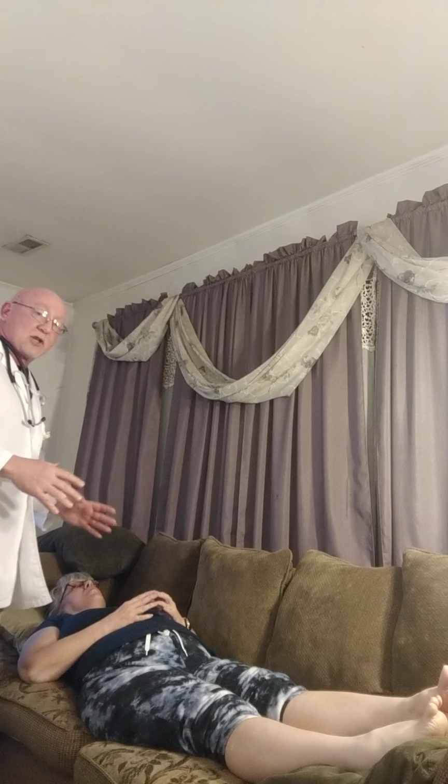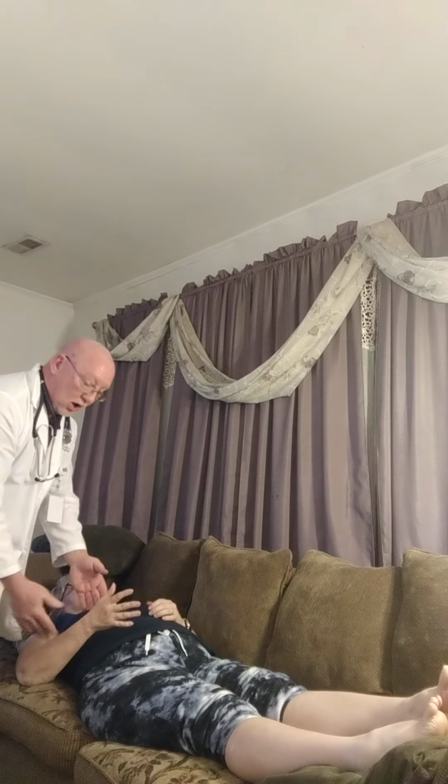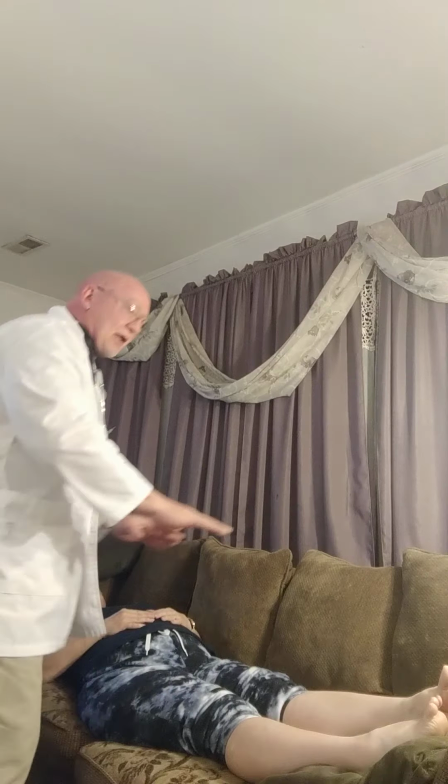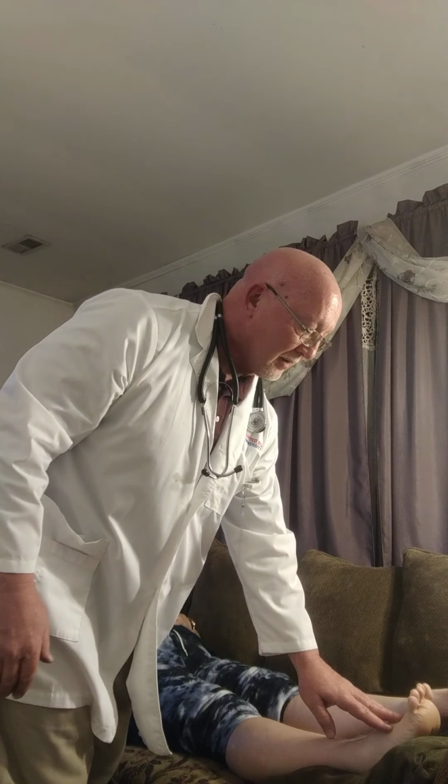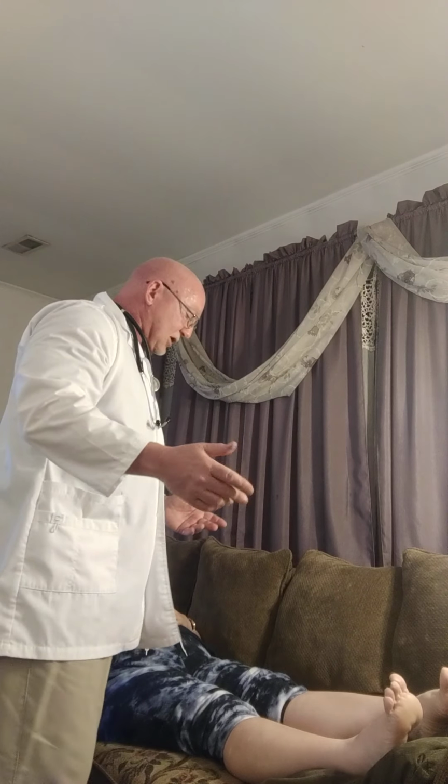We're going to do these arms and legs. We've already looked for pink, warm, and dry. We've looked for scars. We looked for capillary refill. And we did our pulses. Now, when we get down to the feet and we're done with the dorsalis pedis, and we've checked everything down here, we're going to do a special test.